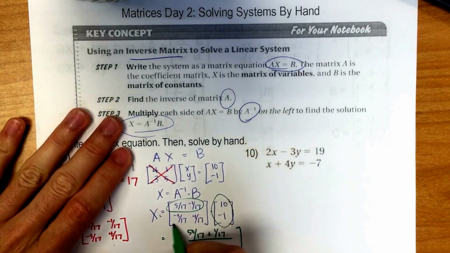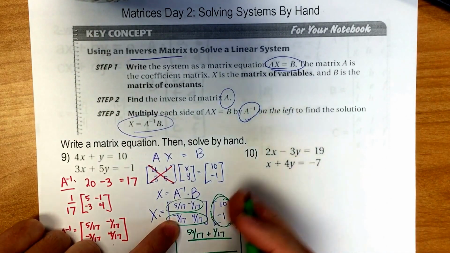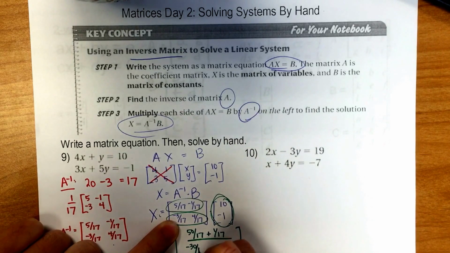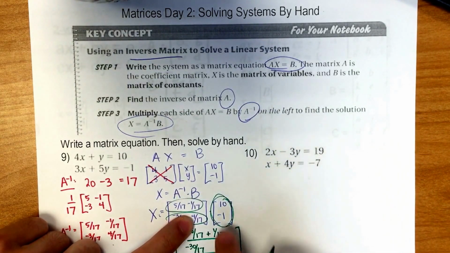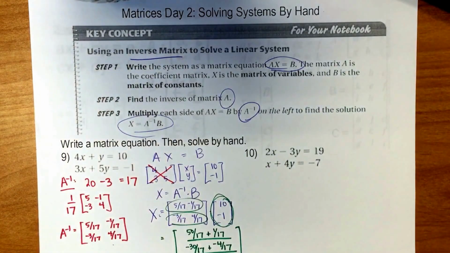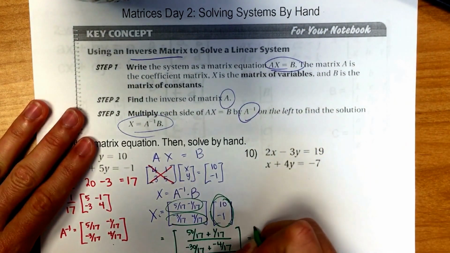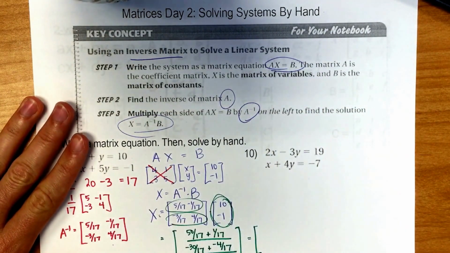Second, we're going to do the second row and this column. Negative 3/17 times 10 is negative 30/17. And 4/17 times negative 1 is negative 4/17. So what you might be thinking to yourself is, wow, that is really gross. How am I going to get a nice, neat number out of those answers?